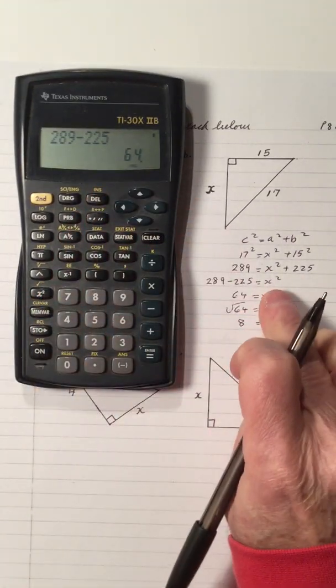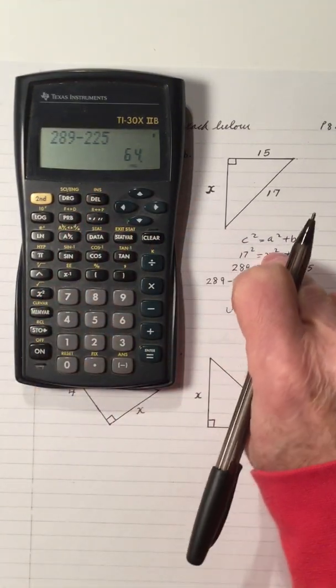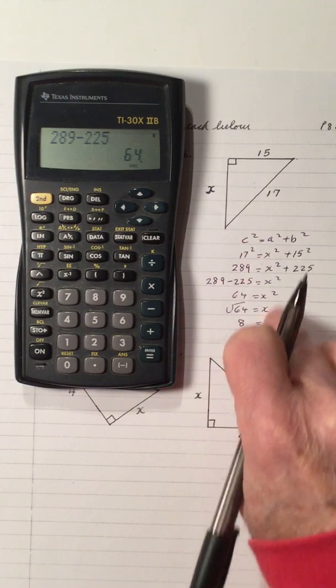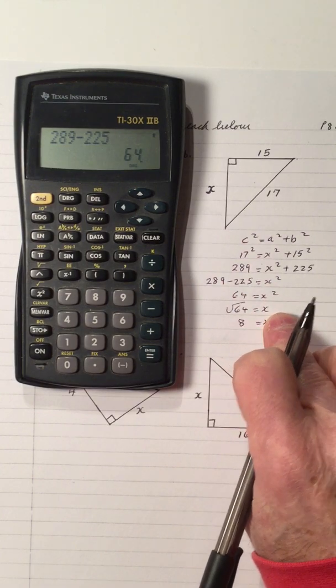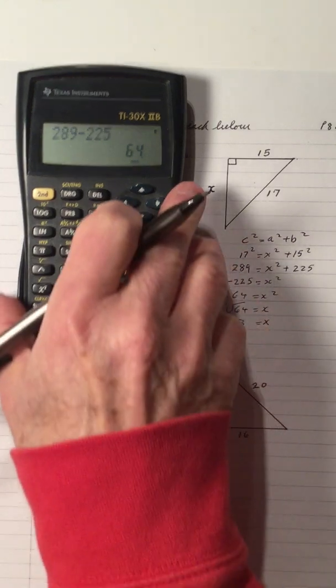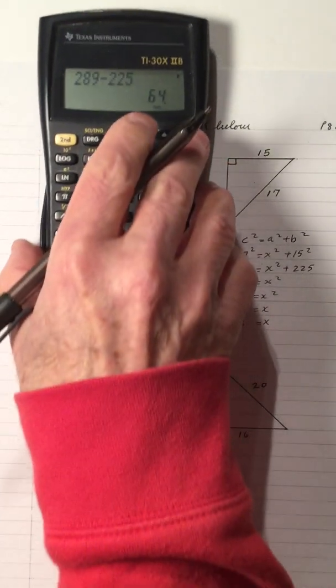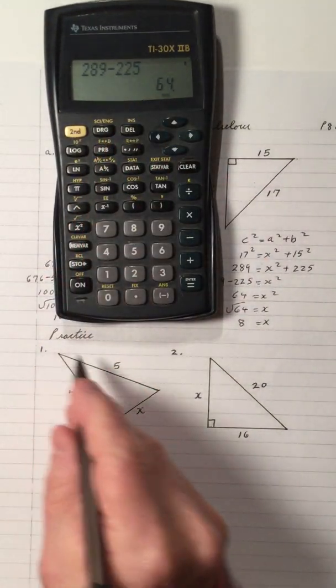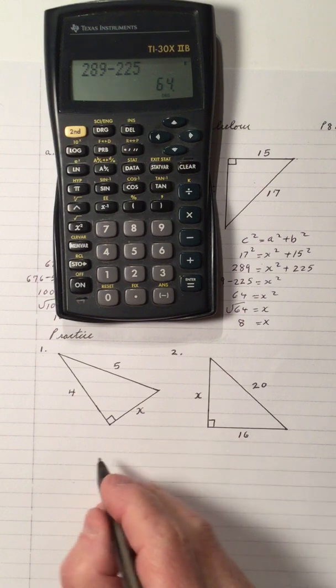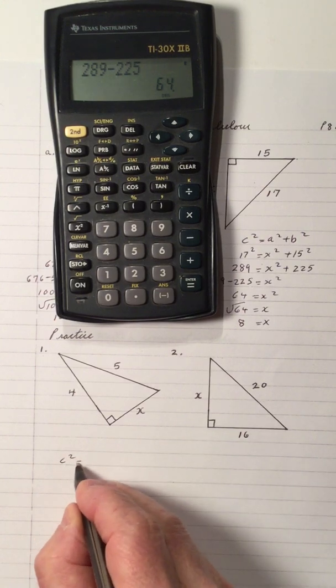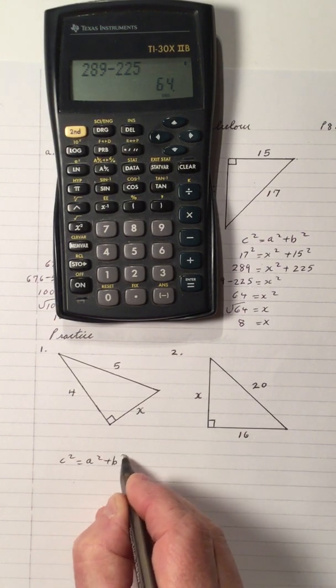Notice I left the x on the right side and moved the number over. So we have a practice here. Another one. Pause. Work them out. C squared is a squared plus b squared.